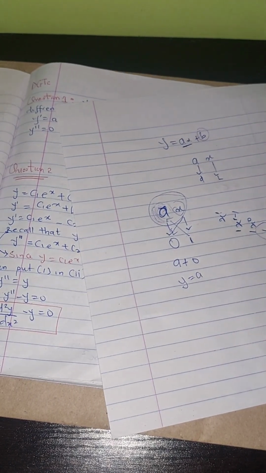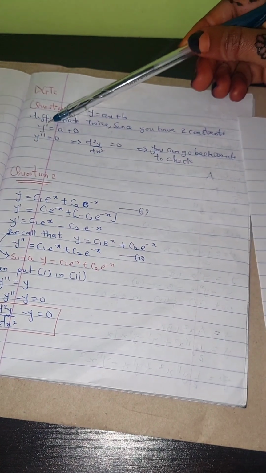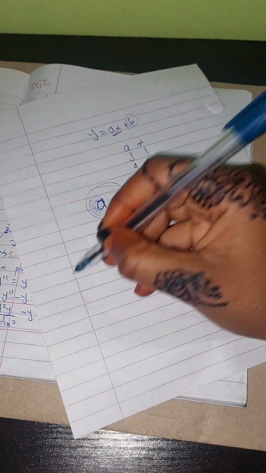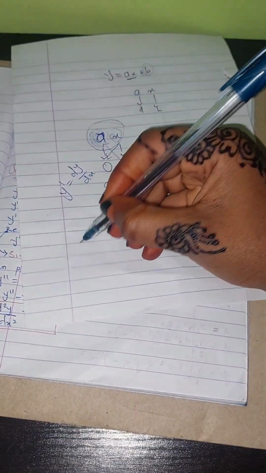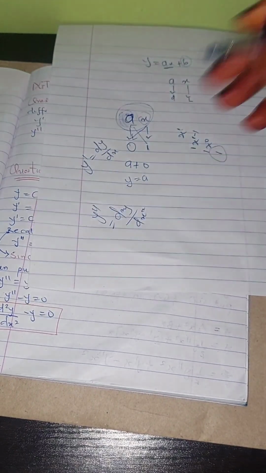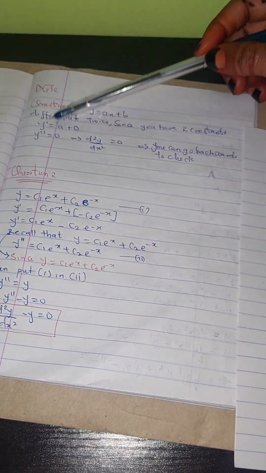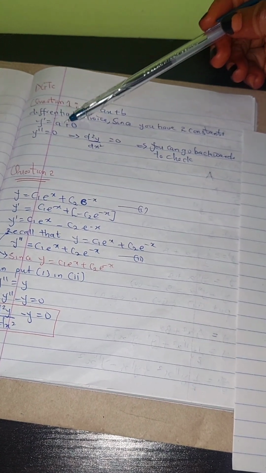Now similarly, if I differentiate b, what will I have? 0, because b is a constant. That is why here I have y prime. And you should take note that when you have y prime, it's the same thing as dy/dx. If I have y double prime, it's the same thing as d squared y/dx squared. So that's why I have y prime, just to make our notes neat and easy to solve. So I have y prime equals a plus 0.